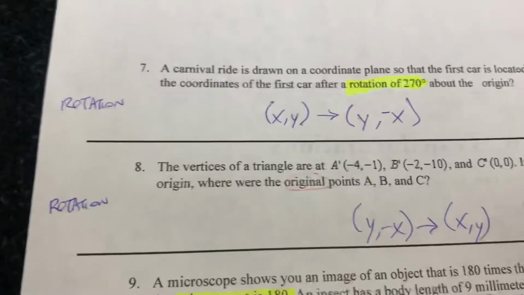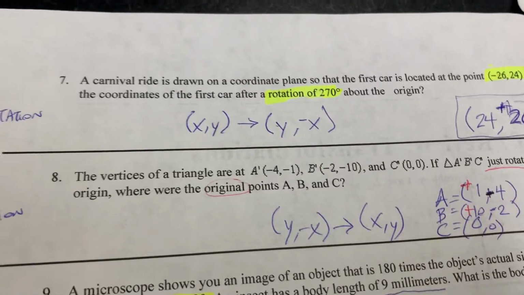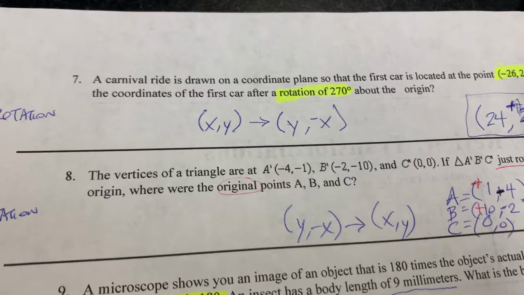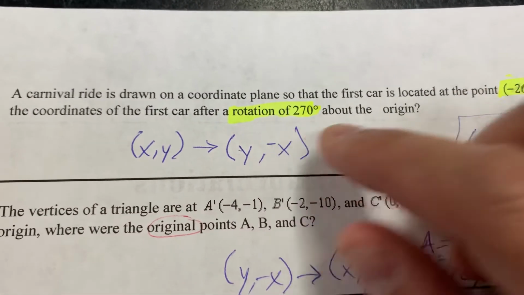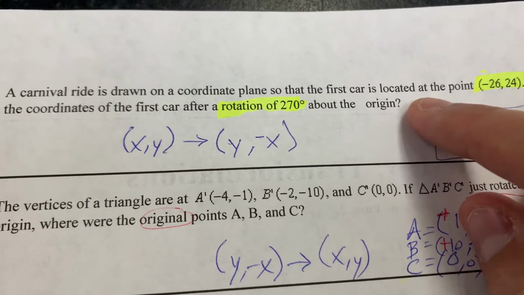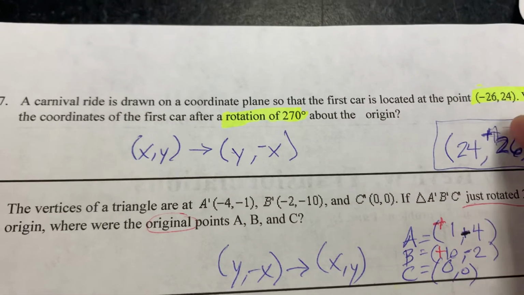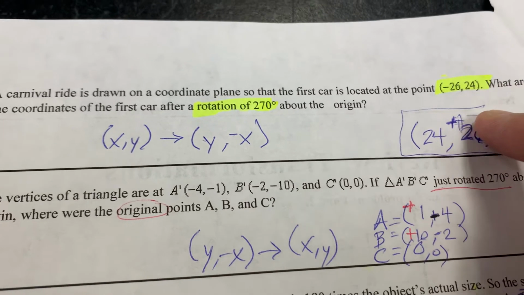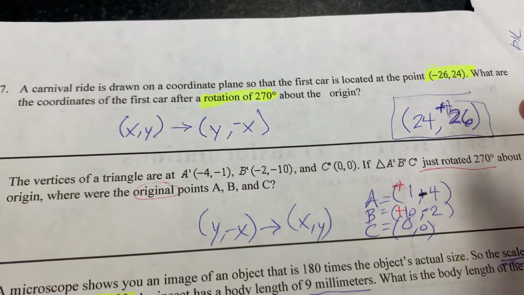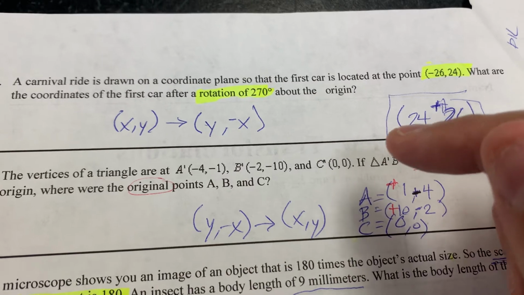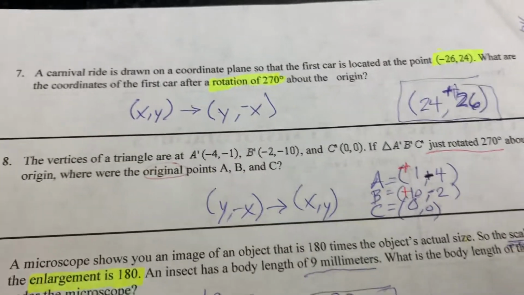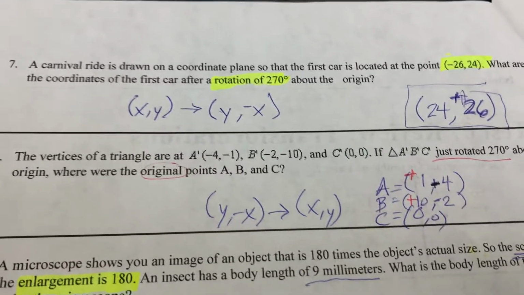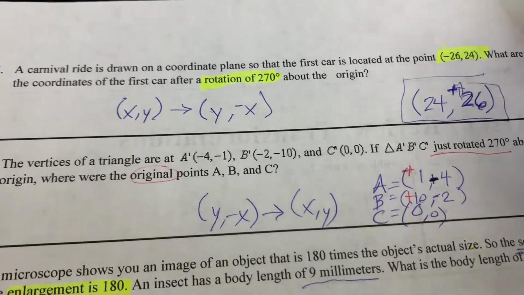What's the next page? Okay, now on this one, this is our third transformation, which are rotations. So a carnival ride is drawn on a coordinate plane so that the first car is located at the point negative 26, 24. What are the coordinates of the first car after the rotation of 270 degrees about the origin? Okay, so for this, I want you to think about if you ever went to a carnival. No, don't do that. I'm just kidding.